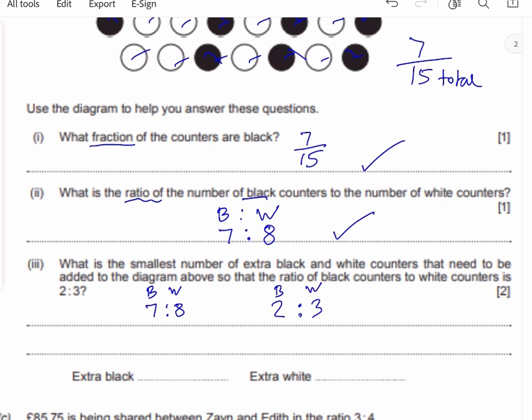Okay, so 7 to 8 what we have. We need to change it to the ratio 2 to 3. So we can just try first to do like some trial and error. If we add 1 to black, that gives you 8 to 8. That's 1 to 1 ratio. If we add 2, that gives you 9 to 8. It's not what we want. We need 2 to 3.